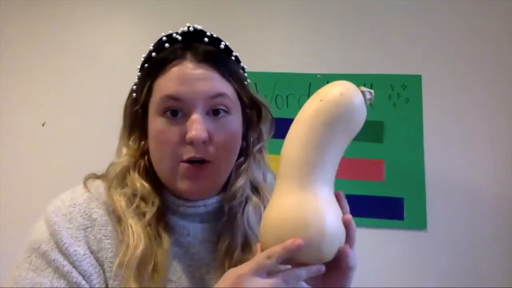Have you ever tasted a crookneck squash before? That's good. I'm glad some of you have tasted it. Some friends may have never tasted it or even seen it before. That's why we're going to learn all about it today.